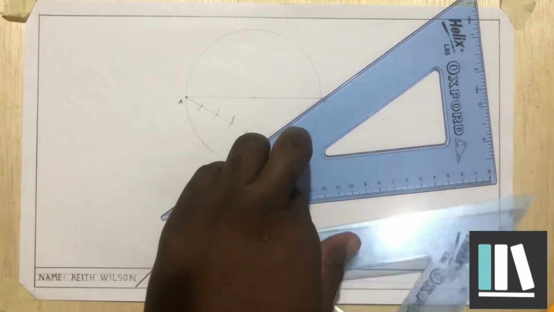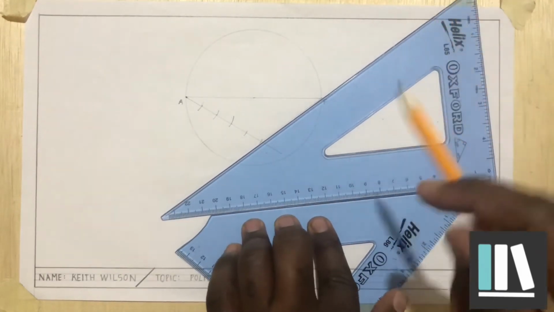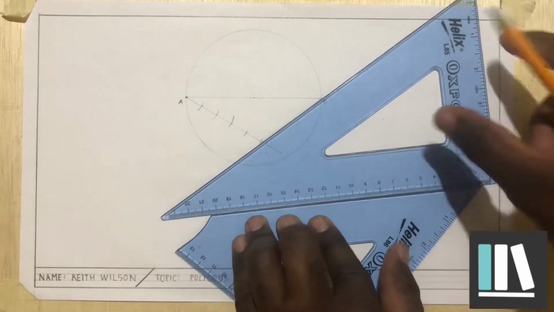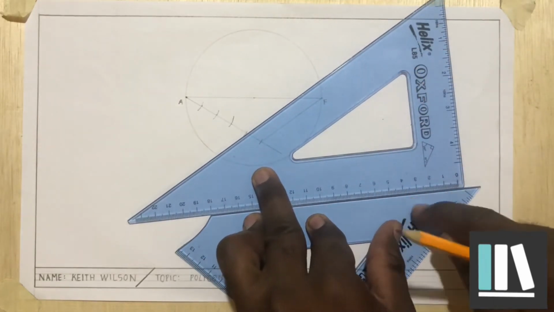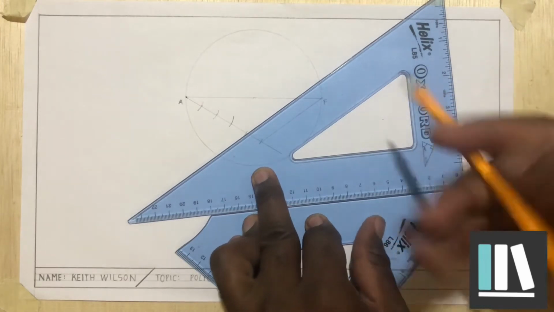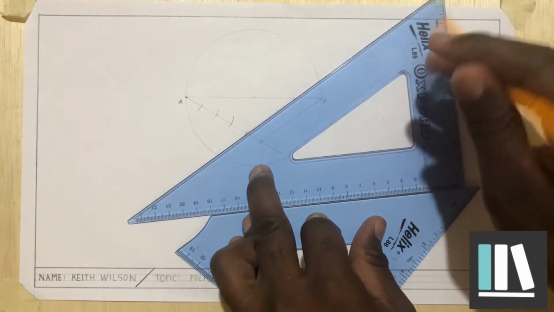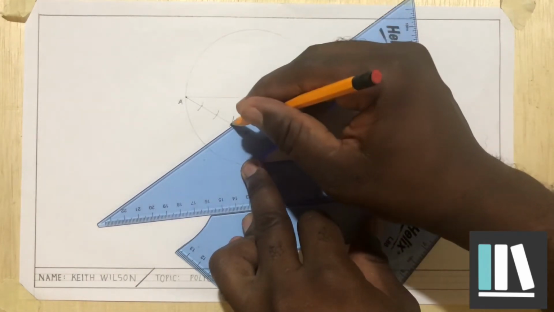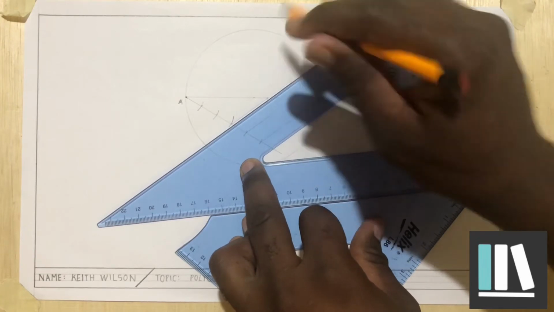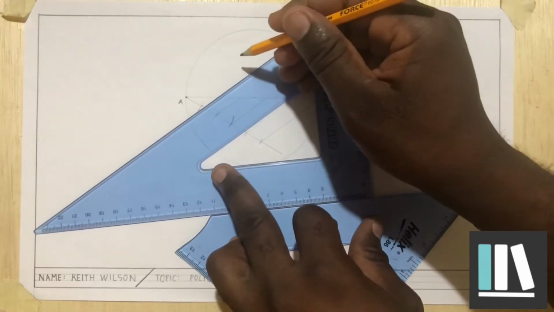You're going to take another set square, place it under the bottom of that set square like this, so it is flush. Now you're going to proceed to slide the top set square. So this set square for a temporary time is acting as a T-square. So you slide, ensure that the bottom set square does not shift. Slide and slide.